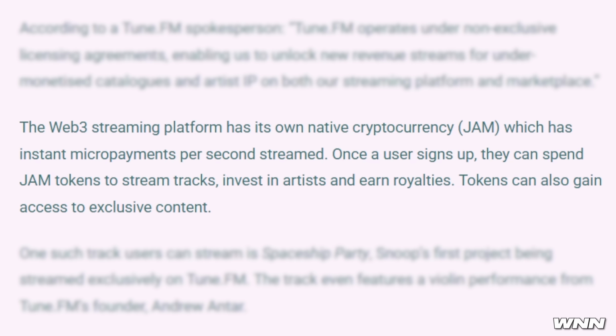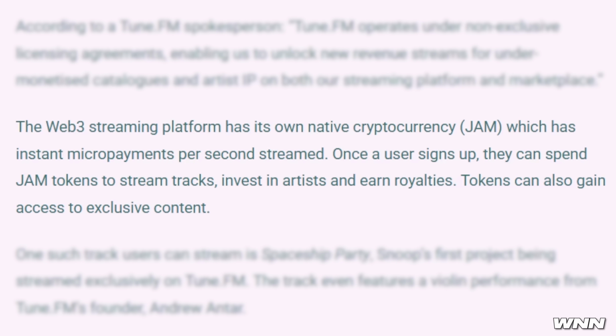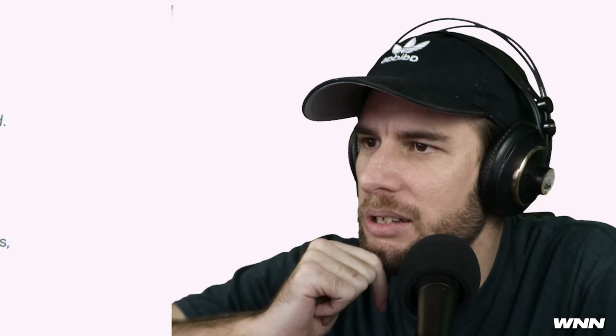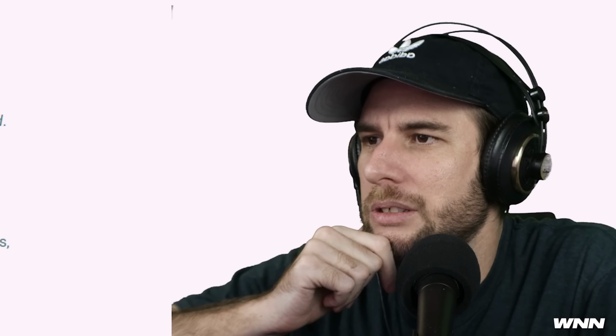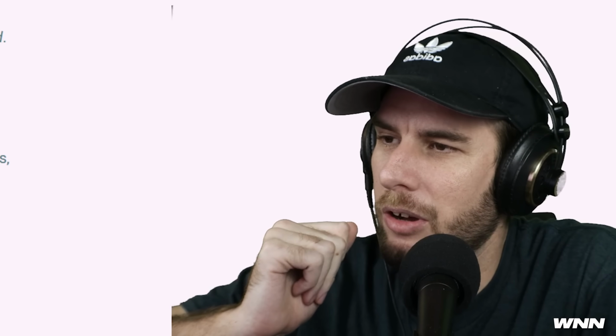Once a user signs up, they can spend Jam tokens to stream tracks, invest in artists, and earn royalties. So you have to use your tokens in order to stream tracks. So you're basically paying to listen. Like you can't even listen for free, according to this at least. I feel like if this is the alternative to Spotify, like if we had to do this instead of Spotify, I would just go back to paying for music. I'd rather pay $1 for a song.